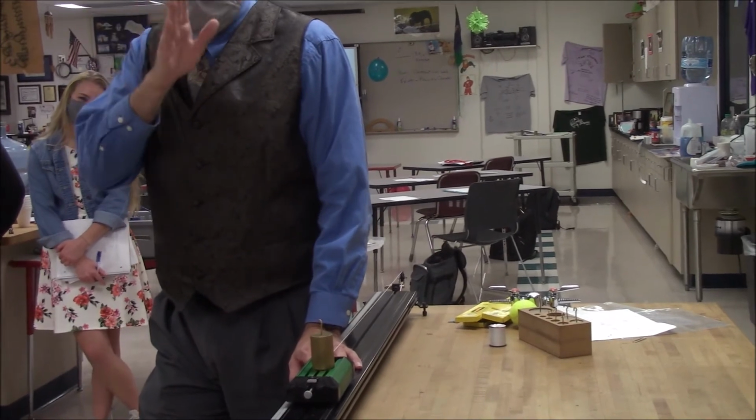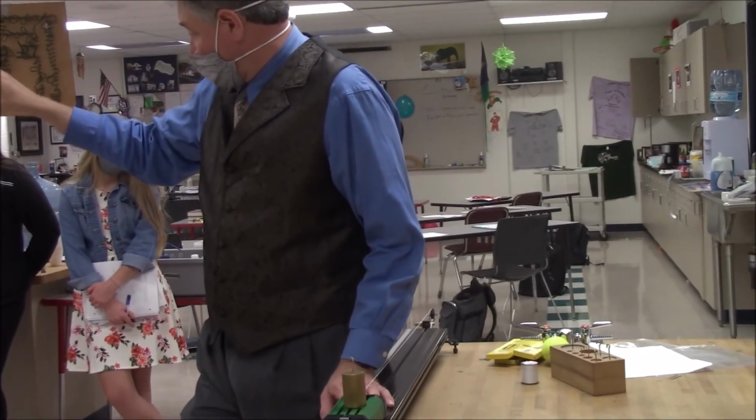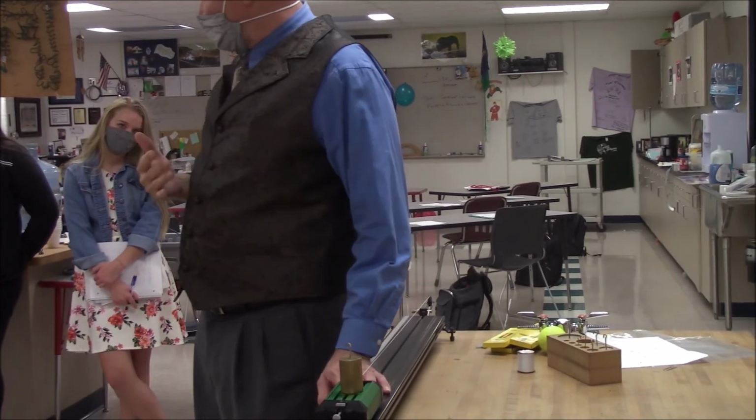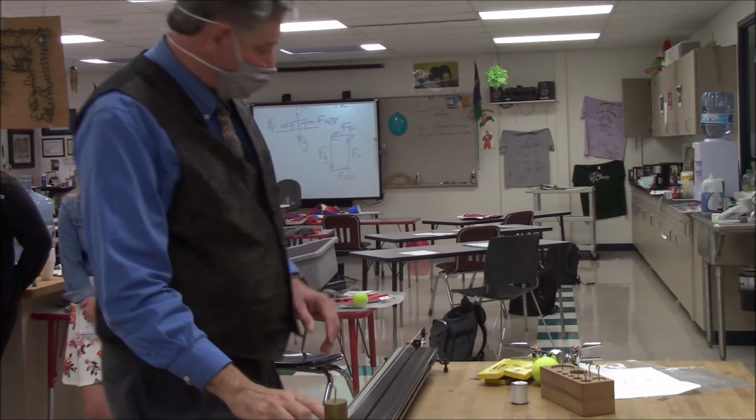So we're going to look at net force equals mass times acceleration. We're going to keep the same mass. Okay? We're going to change the distribution of it, but it's still going to be the same mass that's going to get accelerated. So we're going to be here.